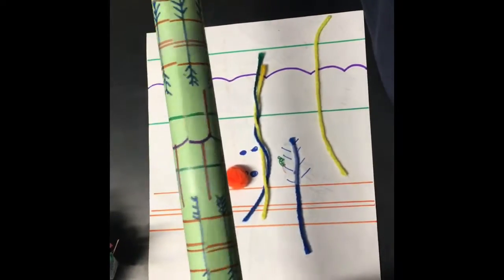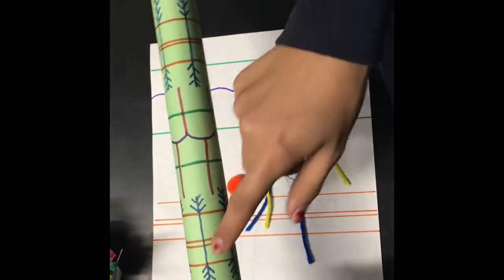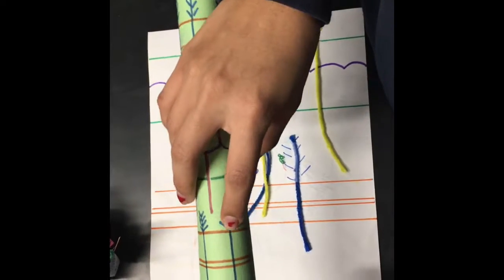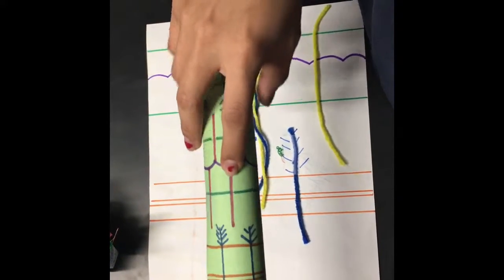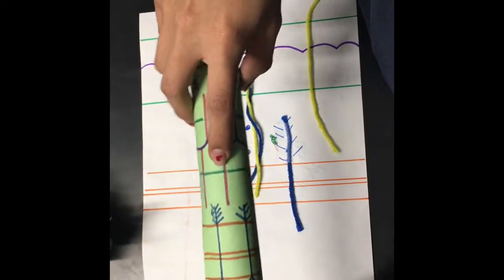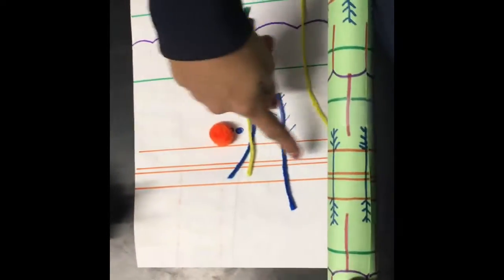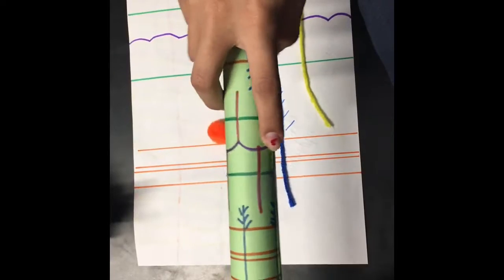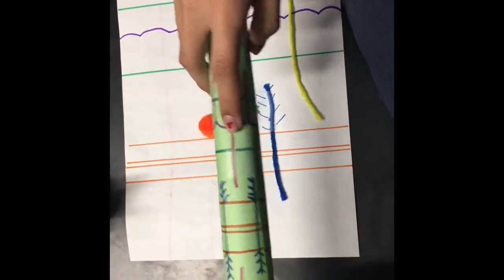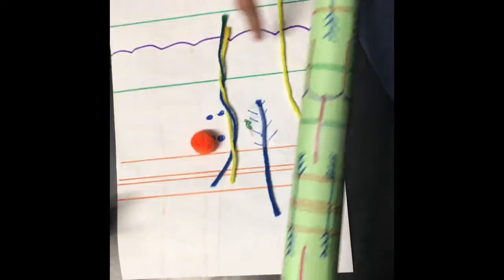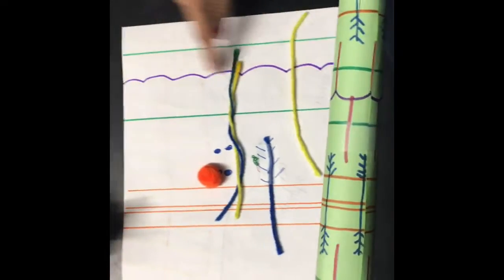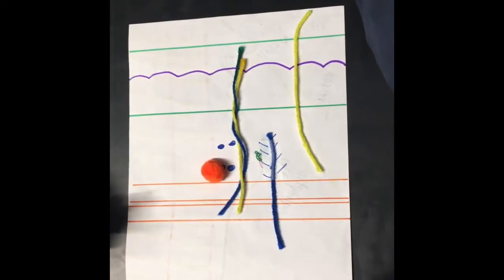Okay, so this is how the sarcomere looks. This would be the myosin, which is the thick filament, and this would be the actin, which is the thin filament. The myosin is connected to the M line right here, which is also right here, as you can see. And this would be the Z line, which is connected to the actin, which is right here, as you can see. So this is how it works.